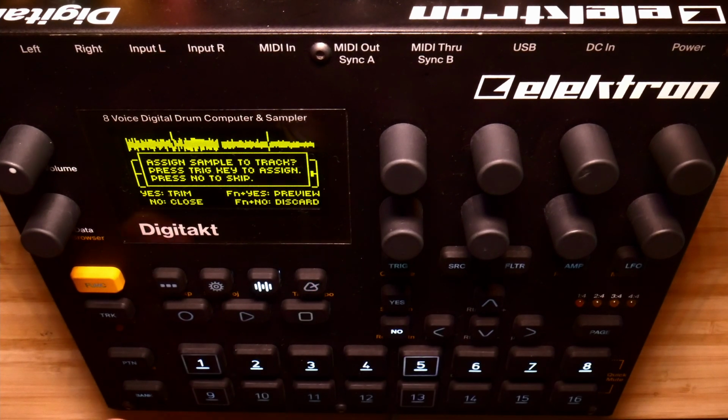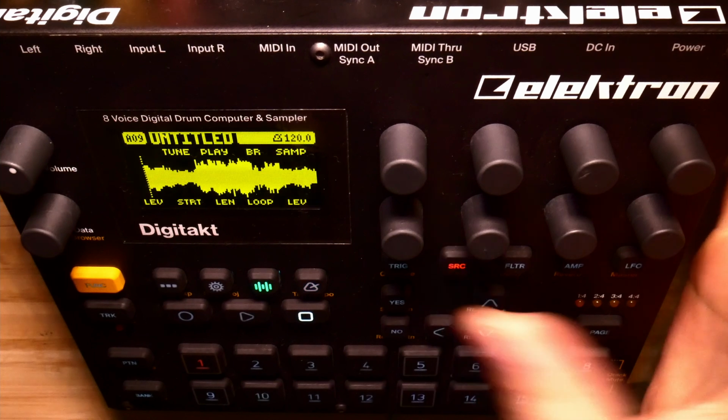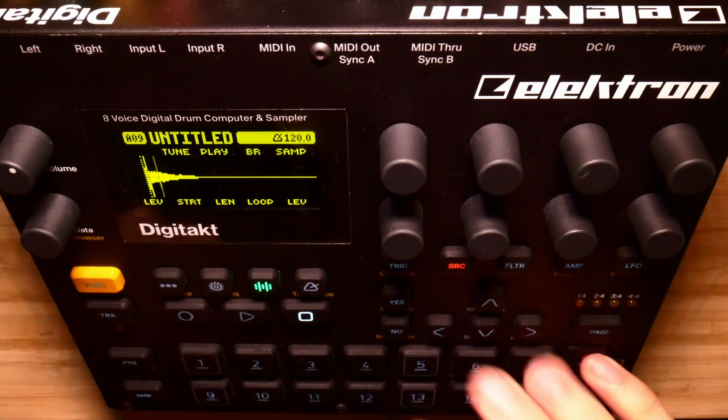And I'm going to say assign it. If I was to not assign it, then I would have to go into this menu and load the sample in manually. But you can see it's just so.